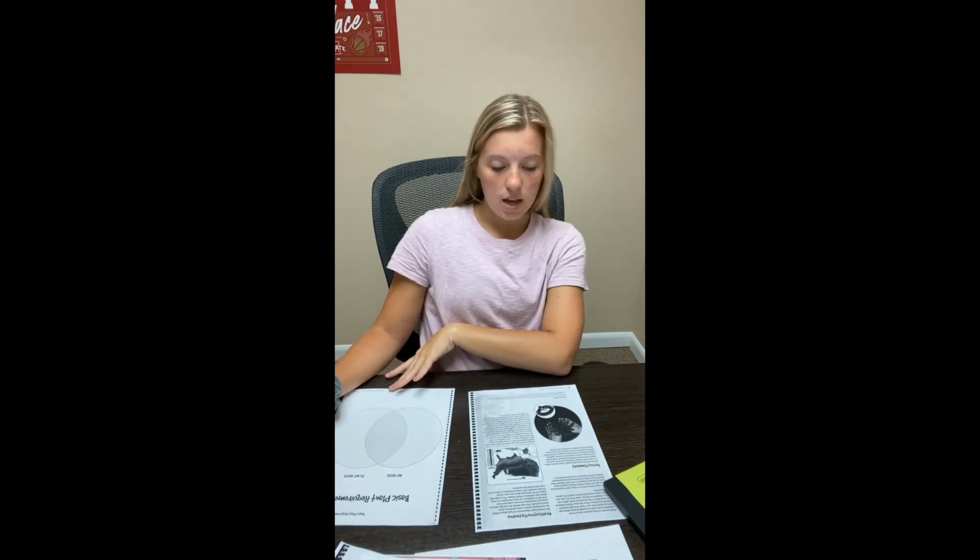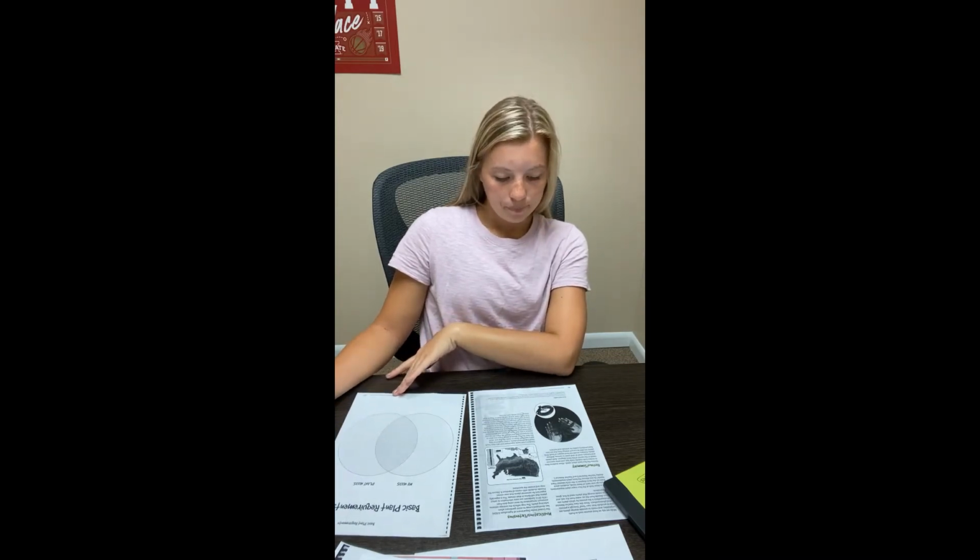So if you thought that maybe one of your needs is the same thing that a plant needs, then that would go in that column. So we can talk about that in our Google Meet.